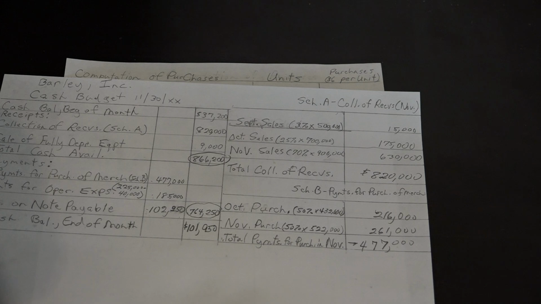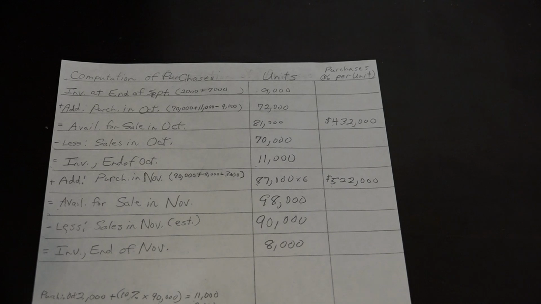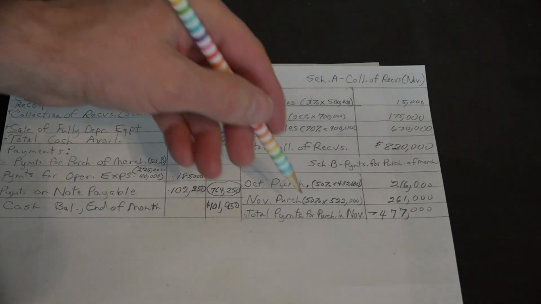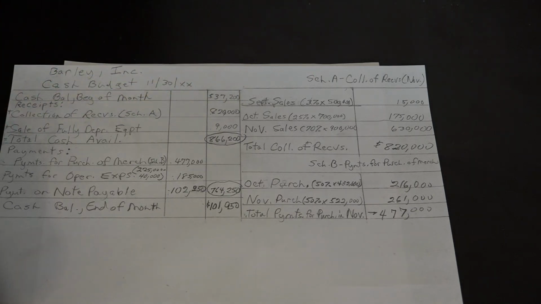And a note, we've included some additional budgets. Purchases budget, that's this. We've done the collection of receivables schedule. We've done a payment of purchases on merchandise schedule.